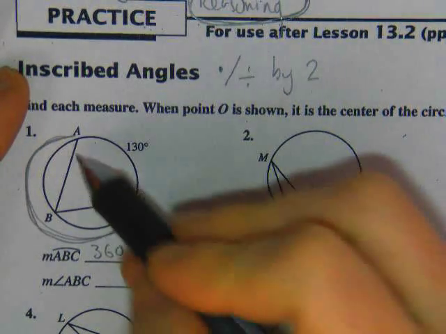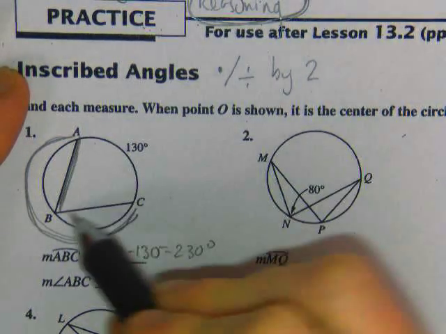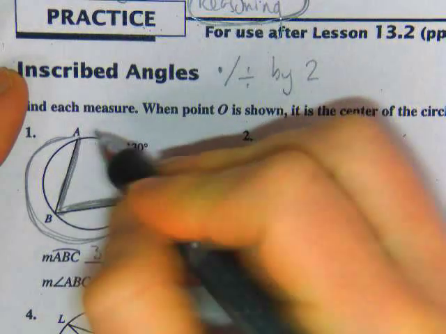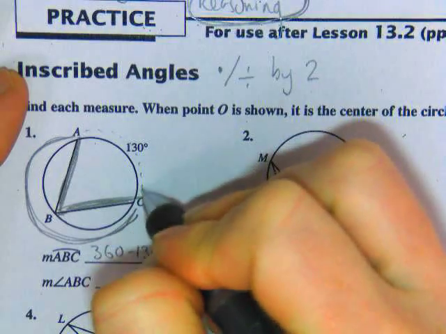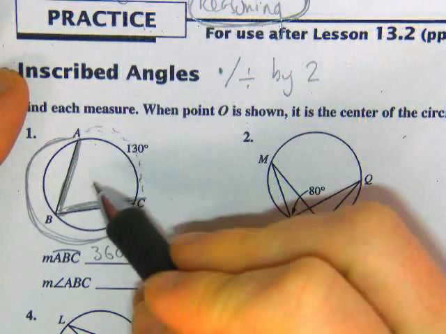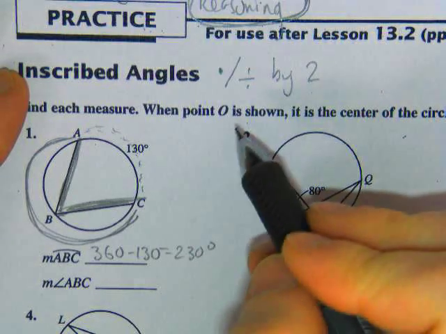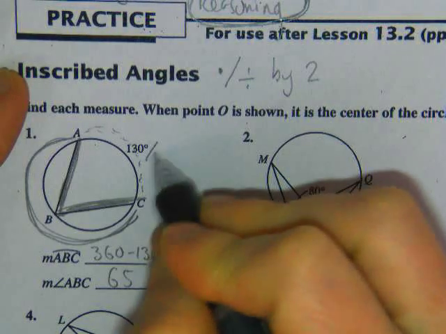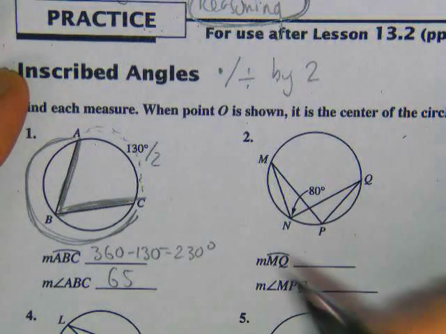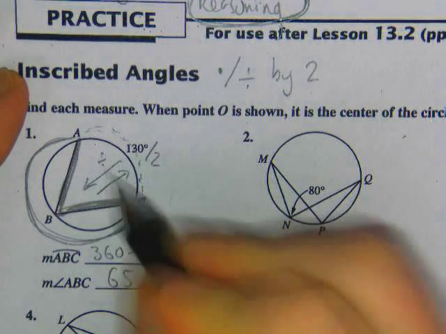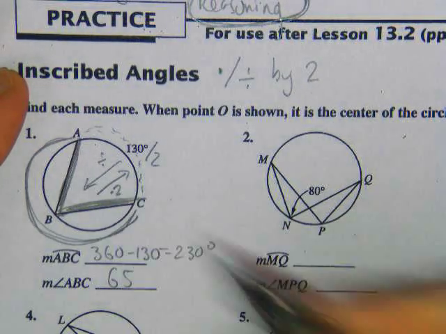And then angle ABC is right here, and that matches up with this arc right here, and I'll put a dashed line to make it different. So going in, we're going to divide by 2, so that's going to be half. We'll divide here and we'll times here.